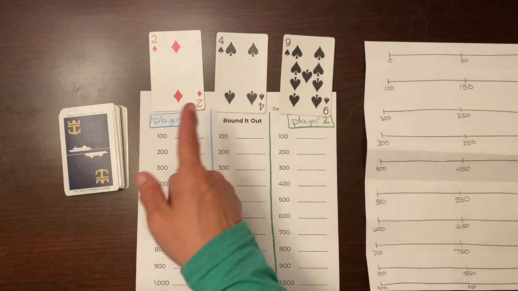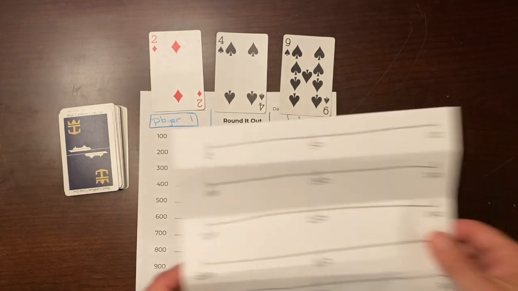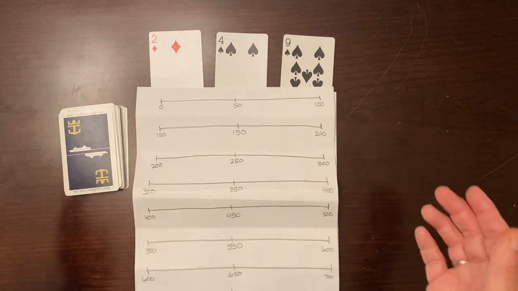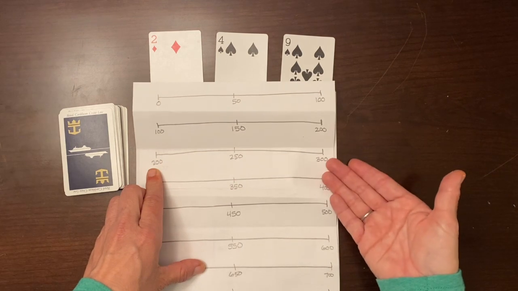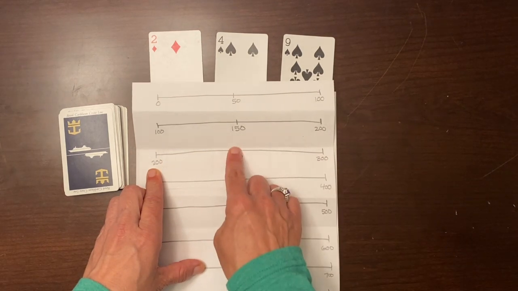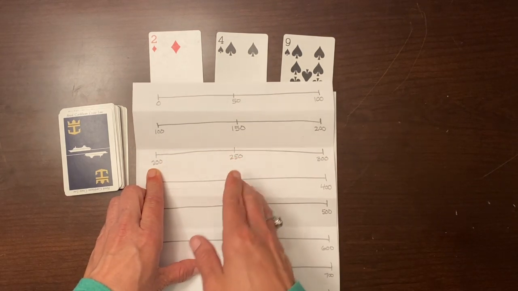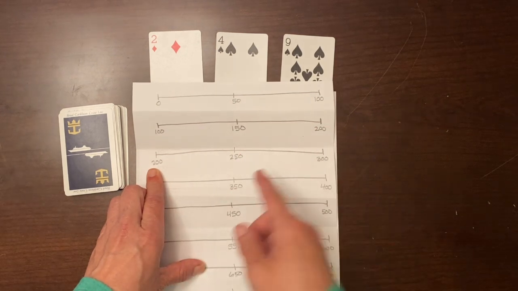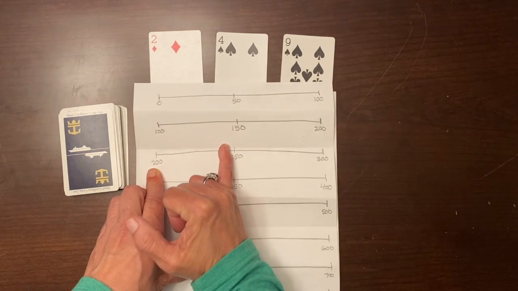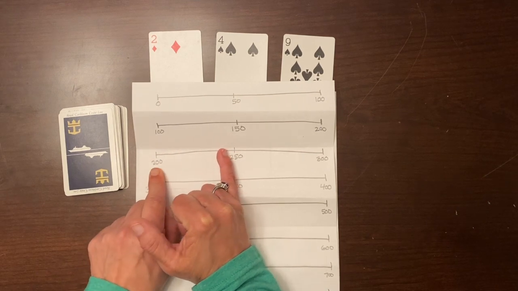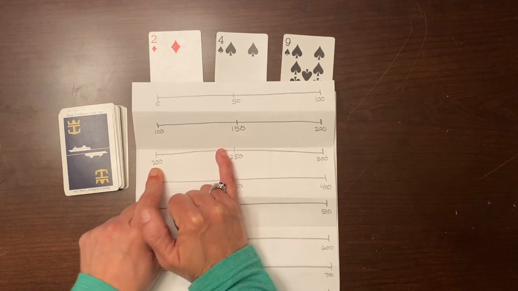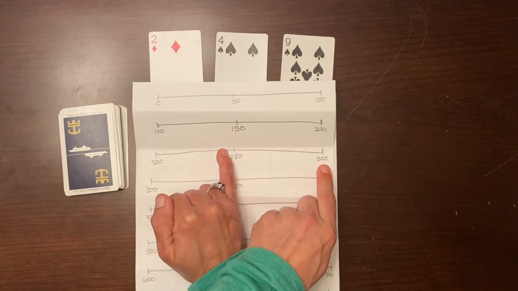So player 1 has 249. In looking at our chart, we're deciding, do we go down to 200 or do we need to go up to 300? Now this is the marker for either rounding down or up. If it's at 249, that really means it is closer to 200 than it is to 300.